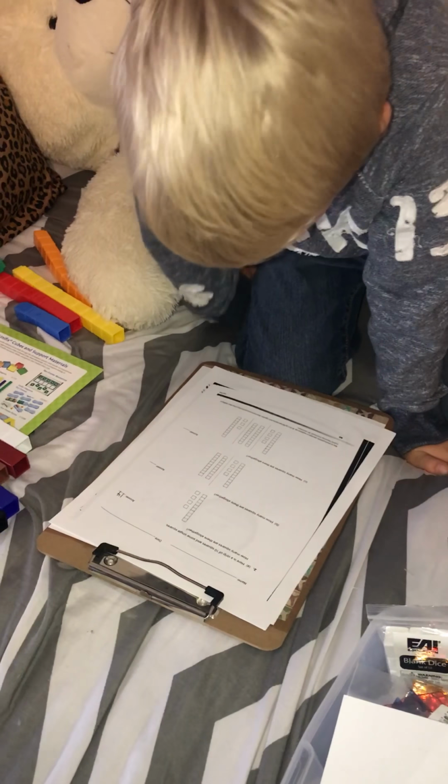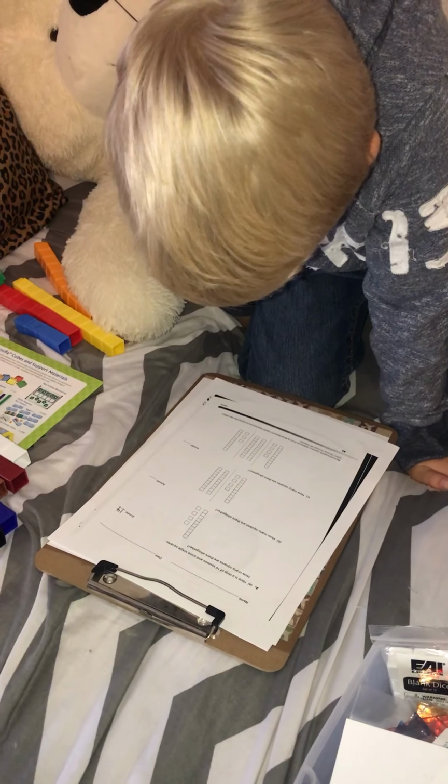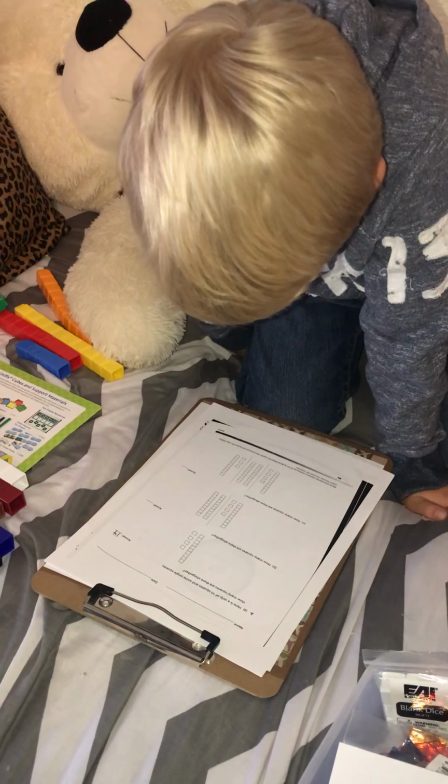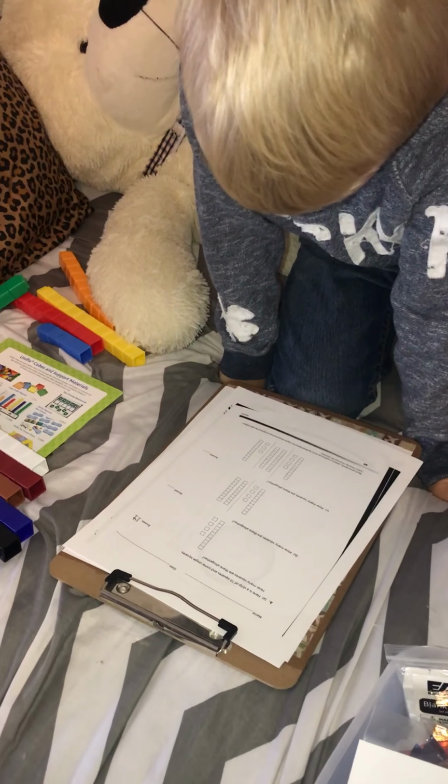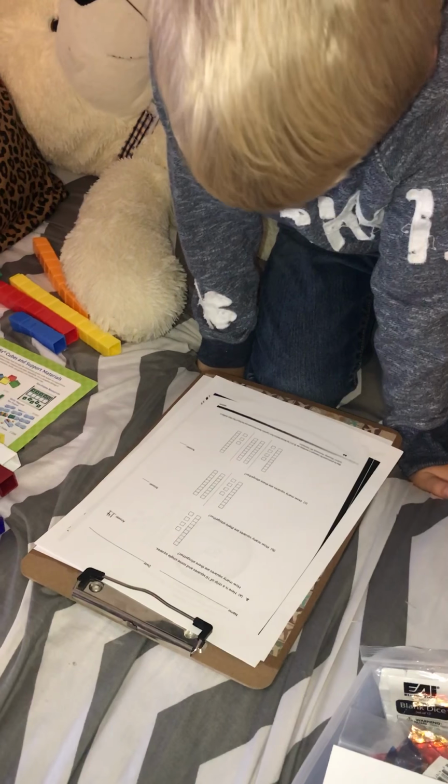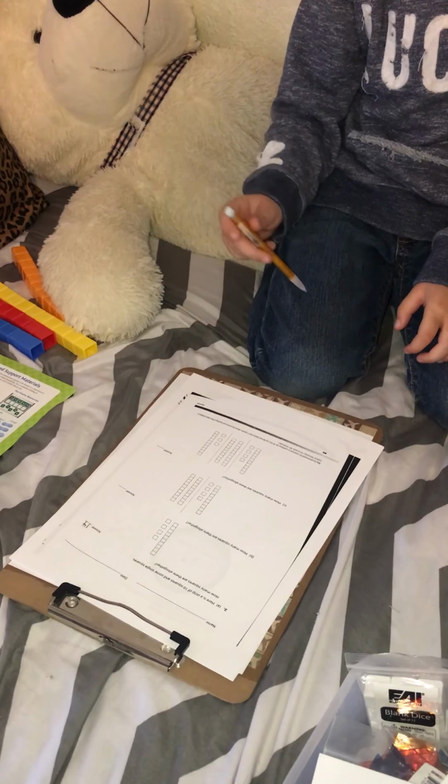What about the next one? How many squares are all right here? 34. How did you get 34? What did you do? Counted all of them. You counted all of them? Did you count these two? Yeah. Okay. Third.